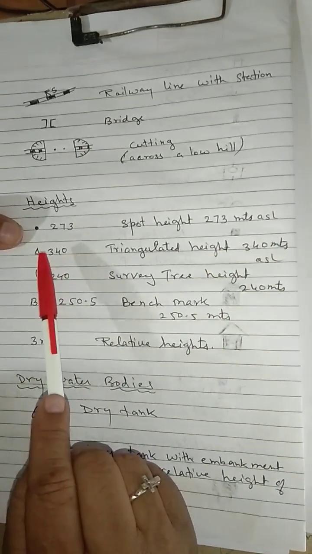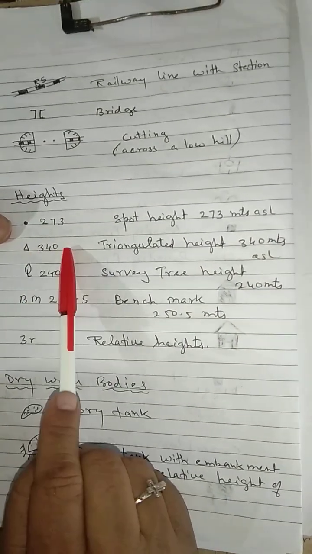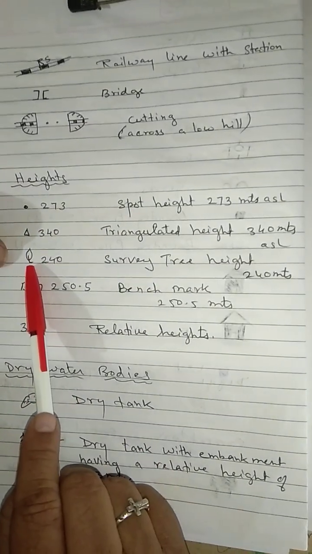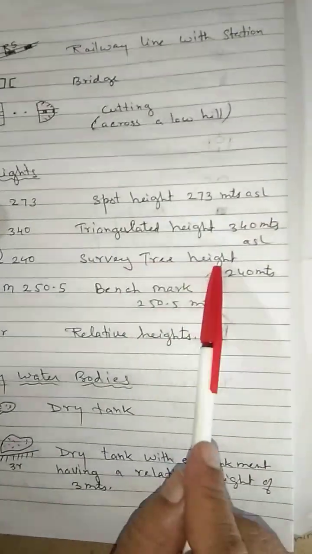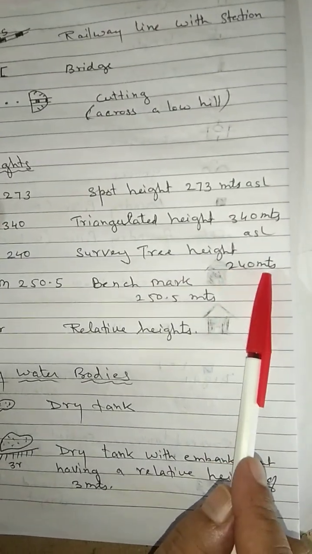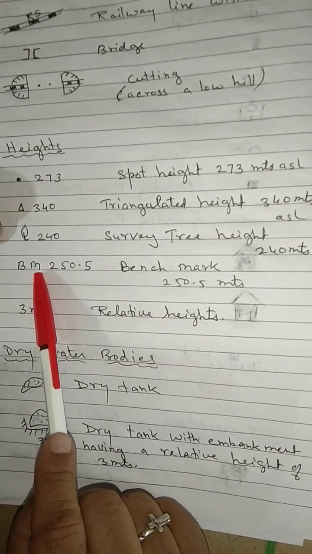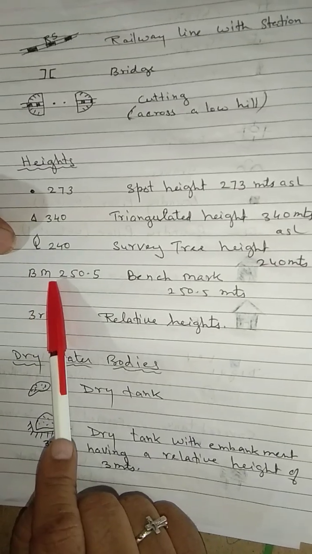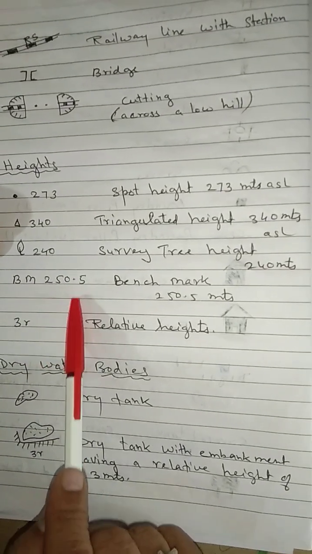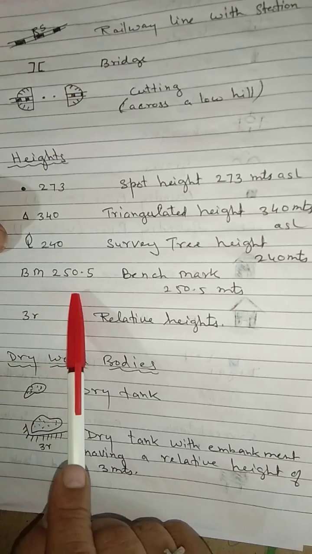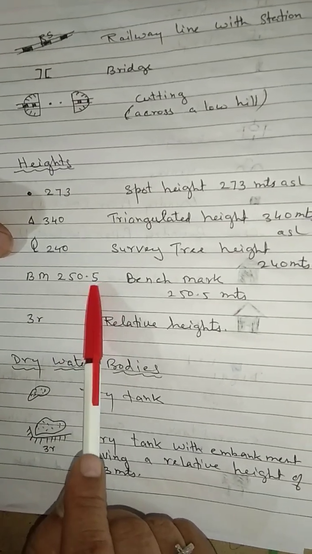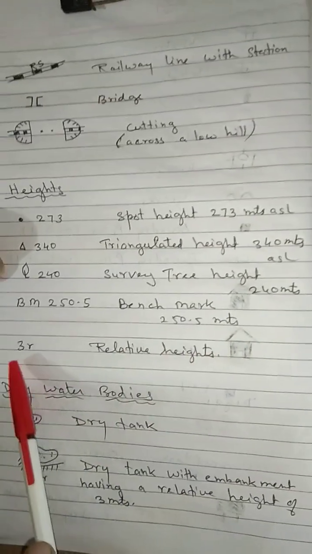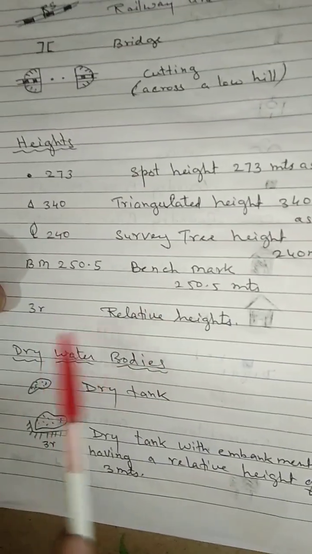A triangulated height is a more perfect height because it is a mean height of 3 different locations close by. Then this type of black colored leaf is a survey tree height. Survey tree height 240 meters above sea level. BM stands for benchmark. Benchmark is the only height which is given in decimal, because apart from the height of that particular area, the man-made wall or a brick construction there is also taken into account. So it is given in meters and in decimals. 3R, as I told you, is a relative height.